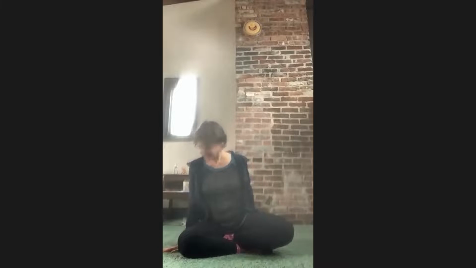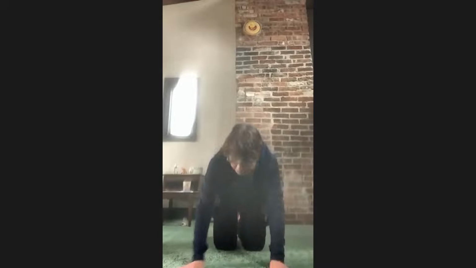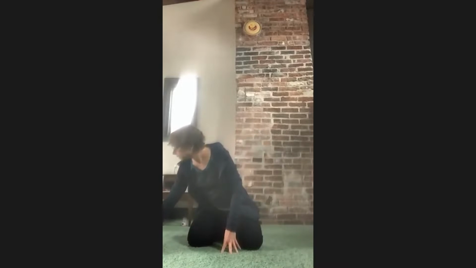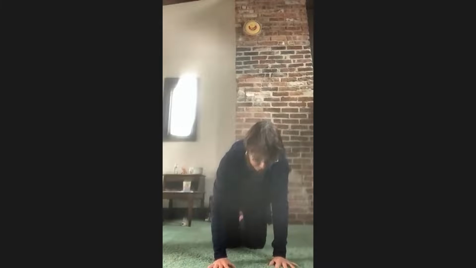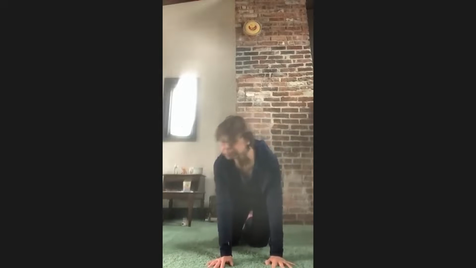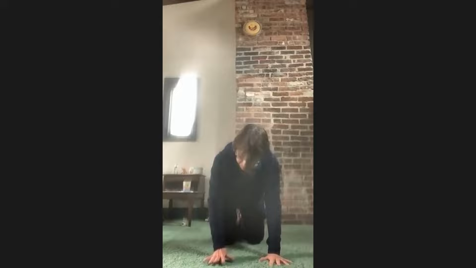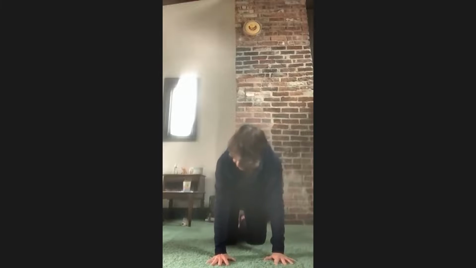So from here, we're going to come into all fours. I'm going to move the spine a little bit more. So we're going to bring the hands so that they're right beneath the shoulders. We're going to bring the knees so they're right beneath the hips. The fingers are spread wide apart with the middle finger pointing straight ahead. And we're going to start first in what's called table pose.